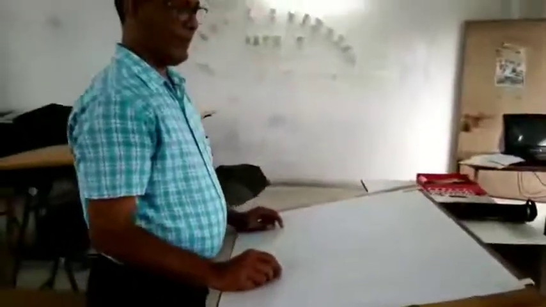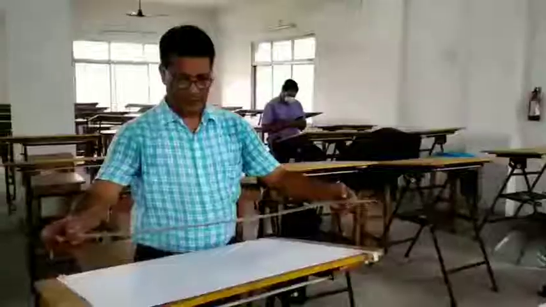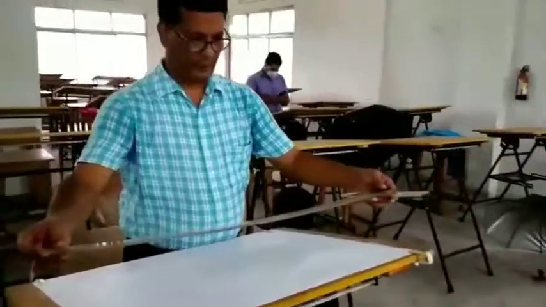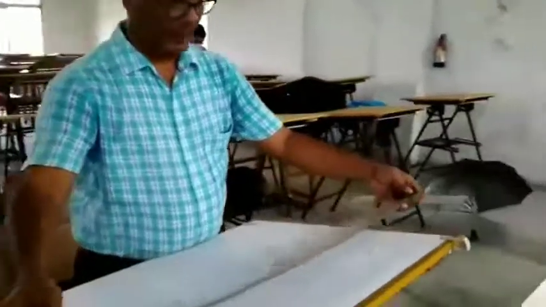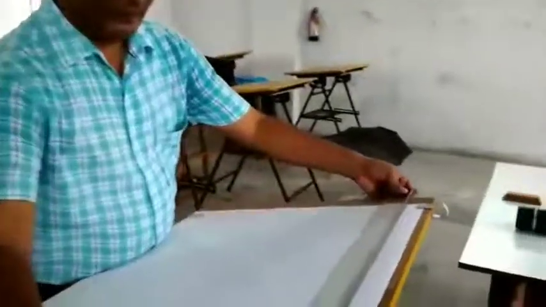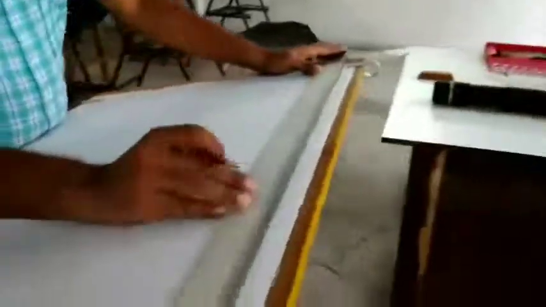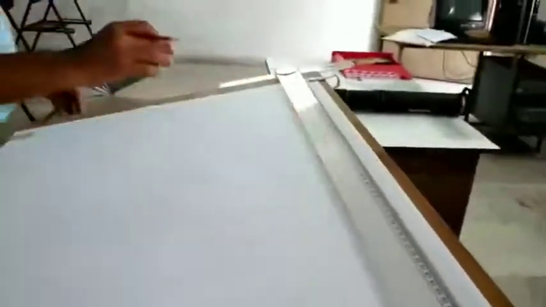This clip will firmly attach the sheet with the board. That will help you to draw properly. Now you can see it is the T scale. Sir is attaching the T scale with the edge of the drawing board. You can see over here. This T scale is used to draw horizontal lines as well as parallel lines.